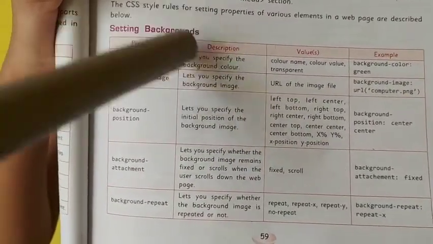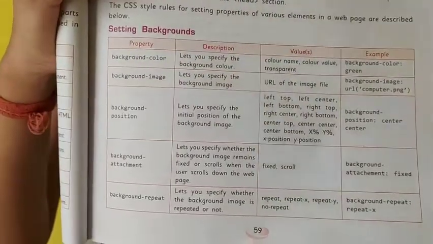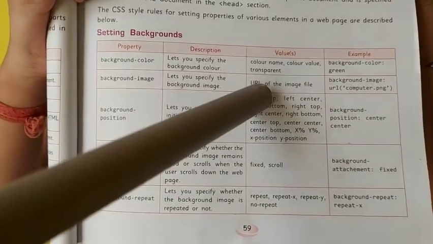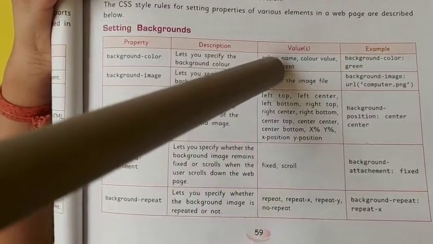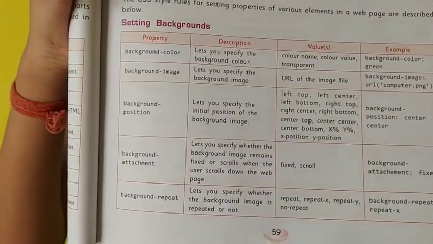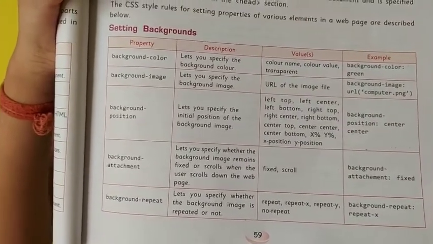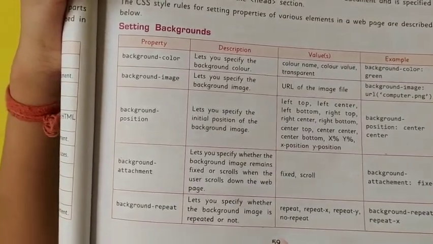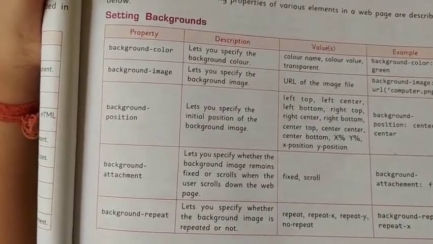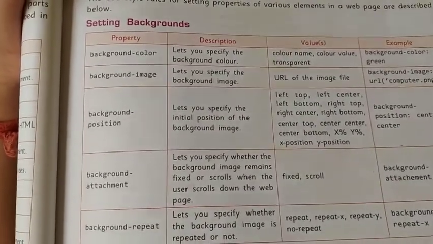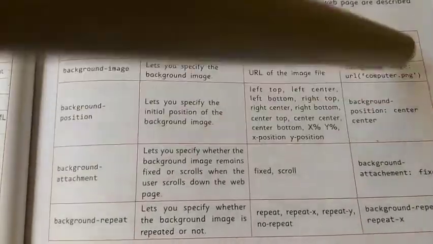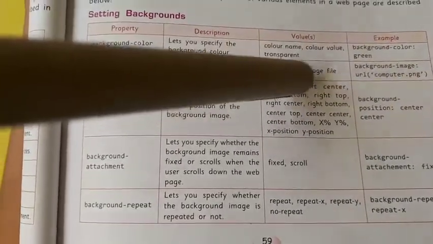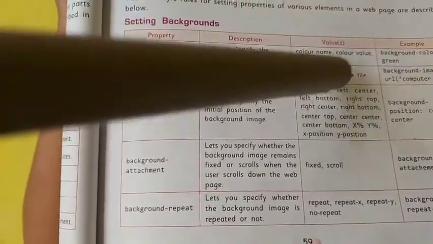This will specify the background color, and here the value should be the name of the color, or the value of the color if it is given in number form, or transparent. Clear? Transparent means light shades of the color by which we can easily write or see the contents written over there. Clear? Then this is the syntax: background color, then colon, and then green or red, blue, anything.